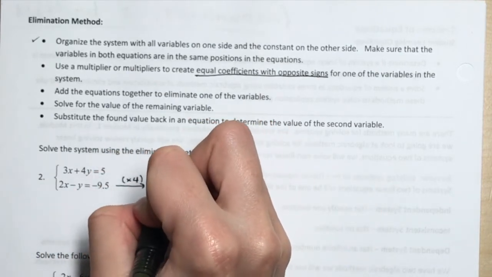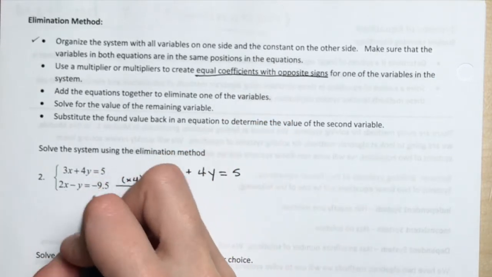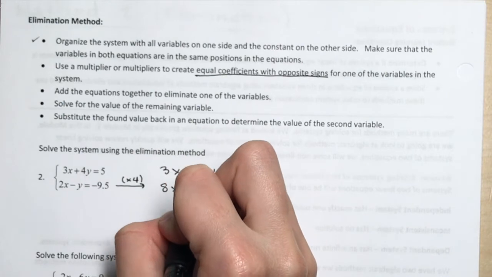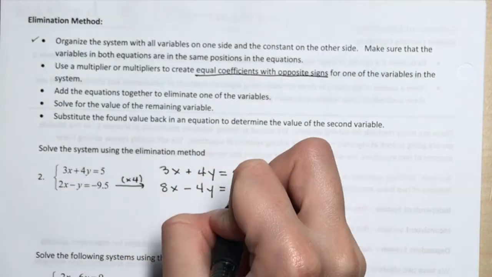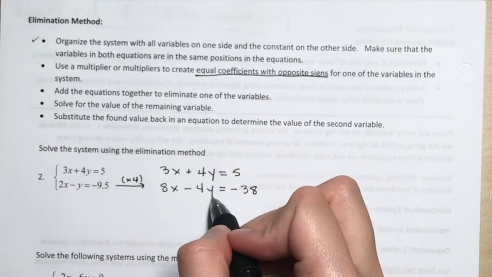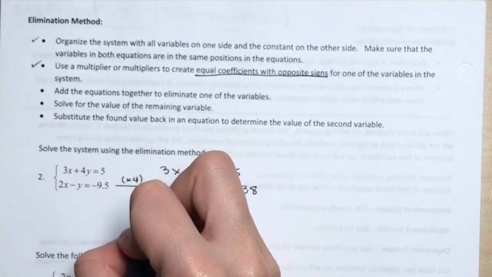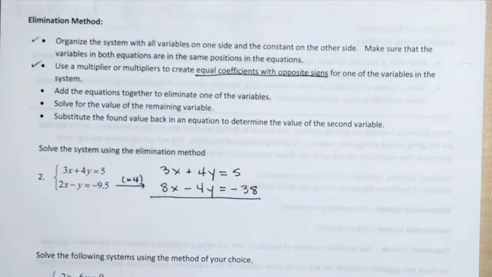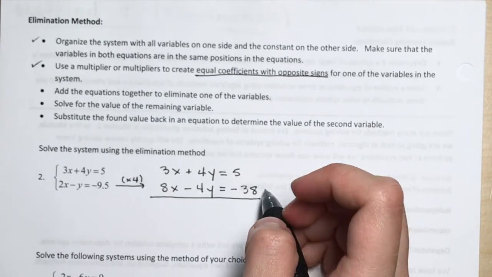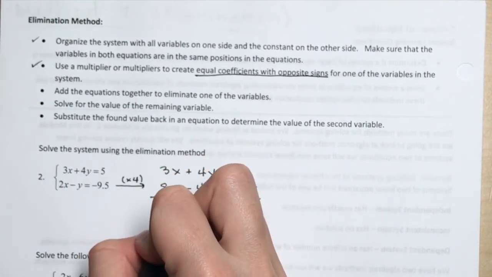So we've got 3x plus 4y equals 5. We multiply the whole second equation by 4. We get 8x minus 4y equals negative 38. So we've got equal and opposite signs. Add the equations together and eliminate one of the variables. Okay, so adding these equations together, kind of like we were doing with polynomial long division, we end up getting 3x plus 8x, which is 11x.